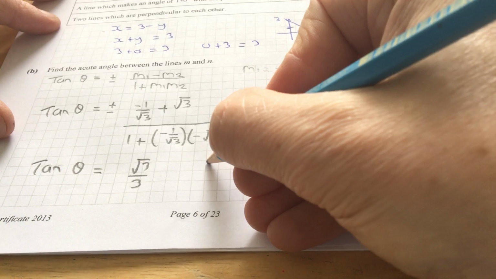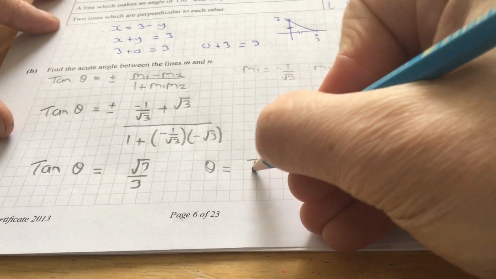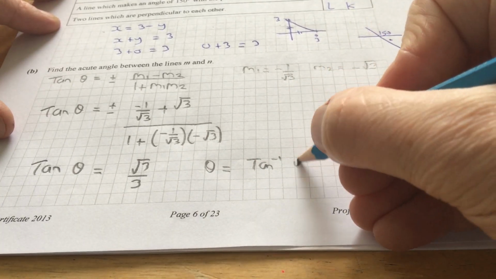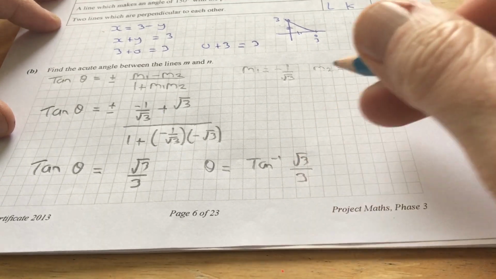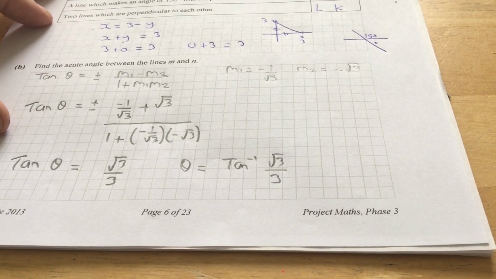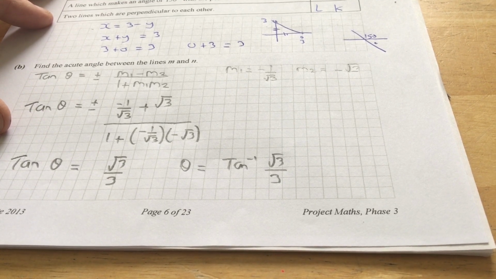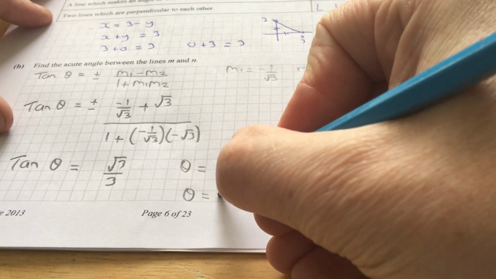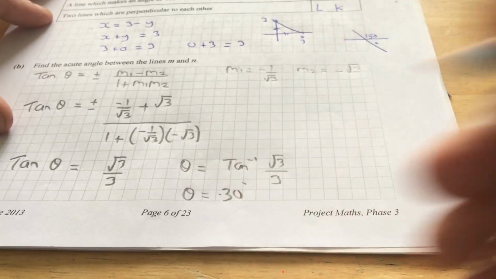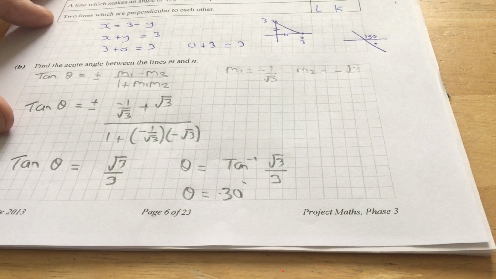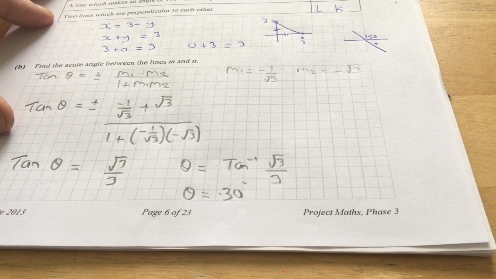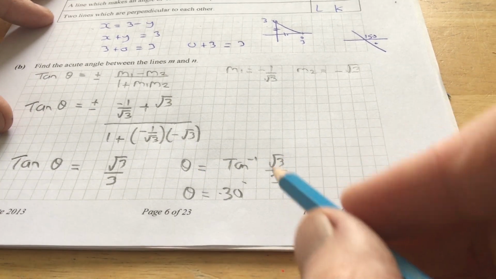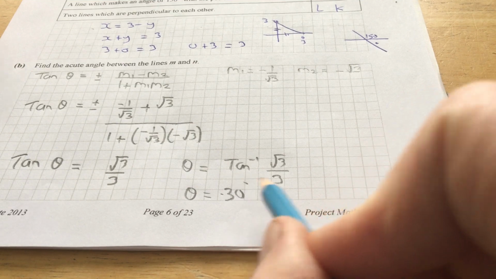So therefore theta equals tan to the minus 1 of root 3 over 3. So shift tan, make sure the calculator is in degree mode. And that gives you theta equals 30 degrees. And if you do shift tan to the minus 1, you'll get minus 30, which gives you the obtuse angle of 150.